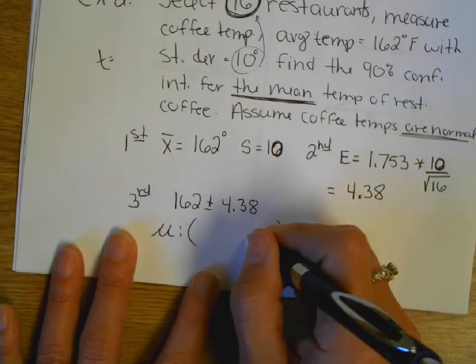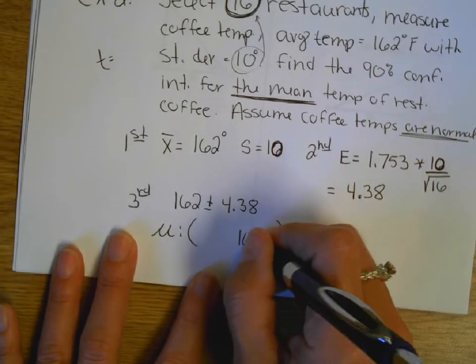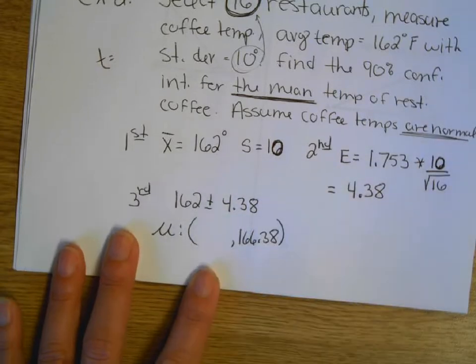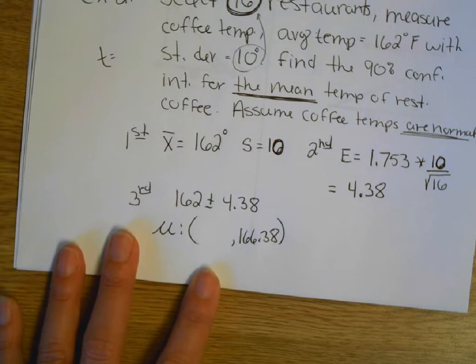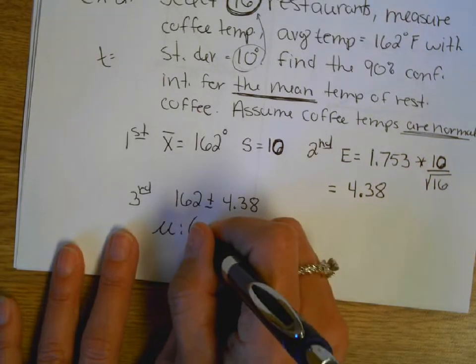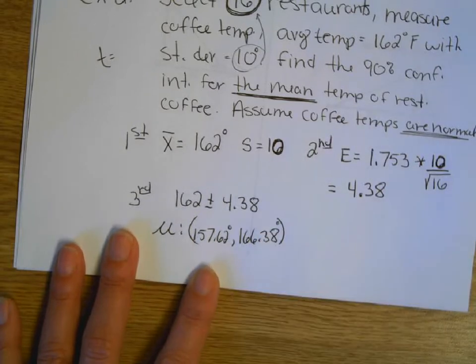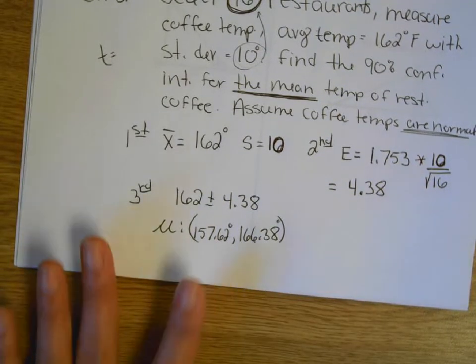So the upper end is going to be 166.38. Can't subtract very well in my head. 157.62. There we go.